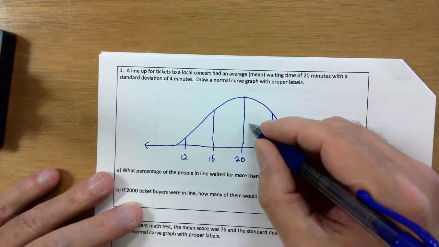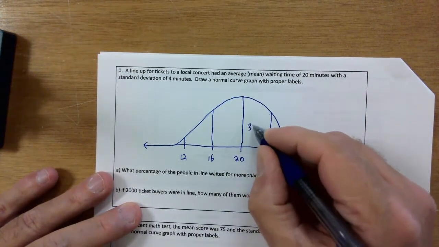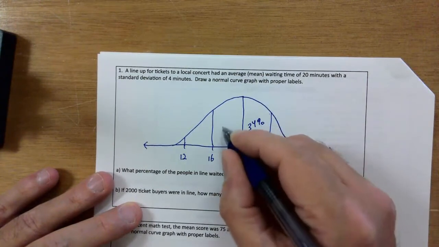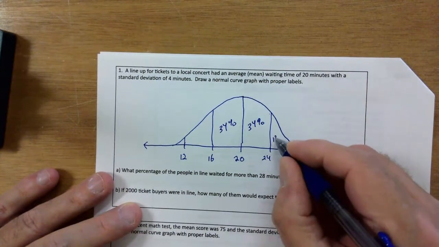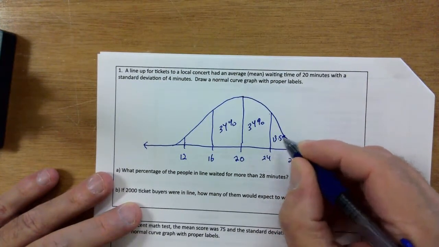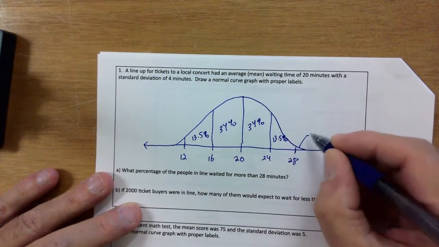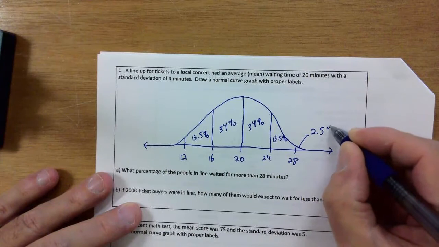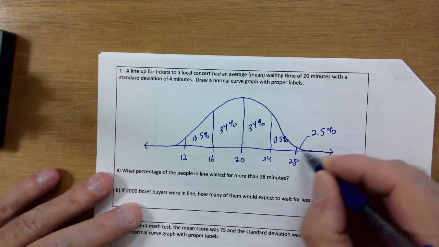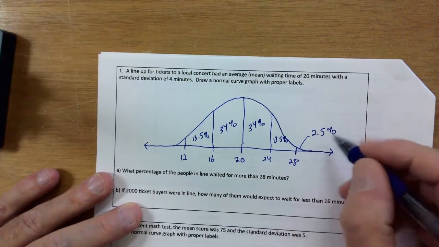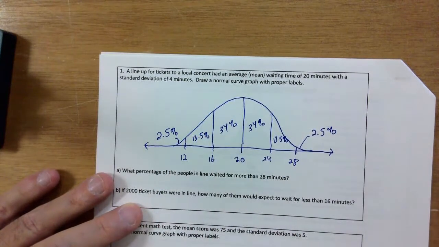All right, again, I'm hoping that you guys eventually get this all down. But this is 34%, 34%. This is 13.5%. And outside here, that's 2.5. Everything out here is 2.5. You can go 2 more standard deviations, but out here is 2.5, just like this side. This side is 2.5 right here, okay?